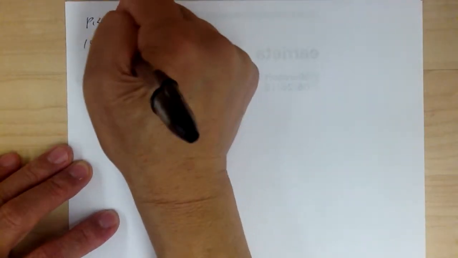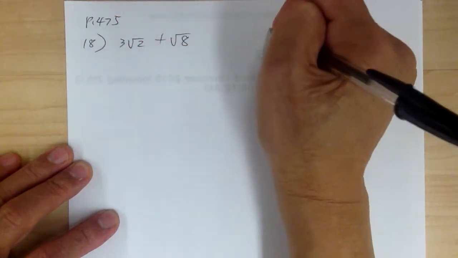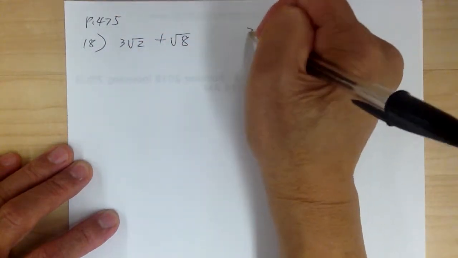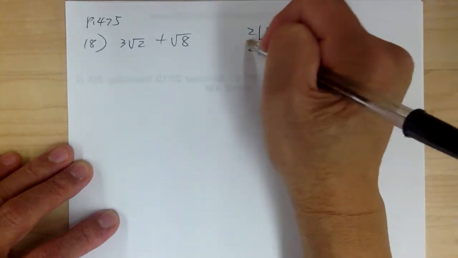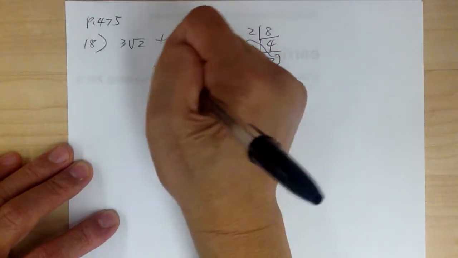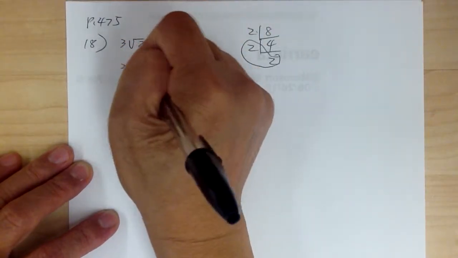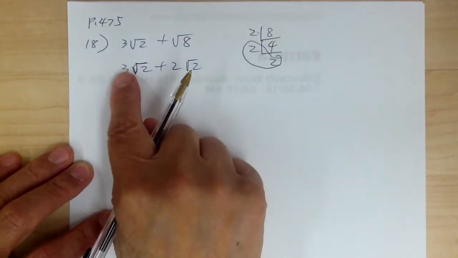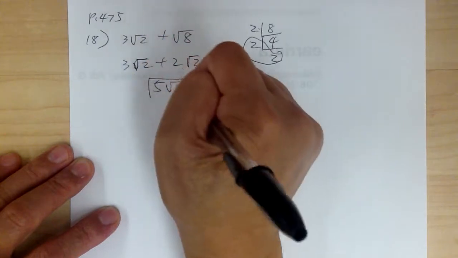Number 18, you have 3 square root of 2 plus square root of 8. So you need to simplify the square root of 8. Divide by 2, you get 4. Divide by 2, you get 2. So these 2 radicands make an integer, and the leftover will be square root of 2. Okay, so you can go up to the side, you can do that. Now you got 3 square root of 2 plus 2 square root of 2 will give you 5 square root of 2.